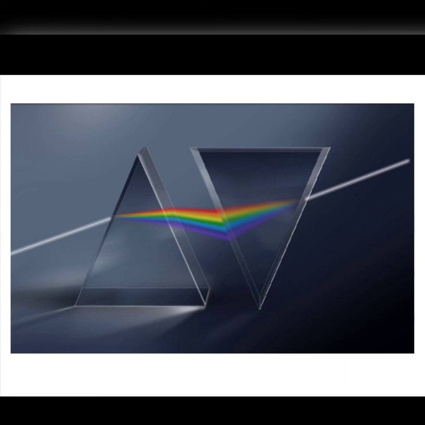In this activity, you can see that the first prism splits the white light into 7 colors, and the second prism recombines them into white light again. Thus, it is clear that white light consists of 7 colors.